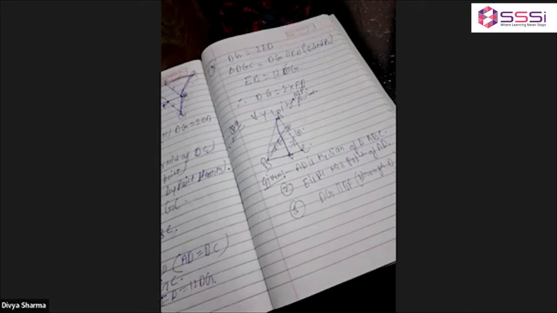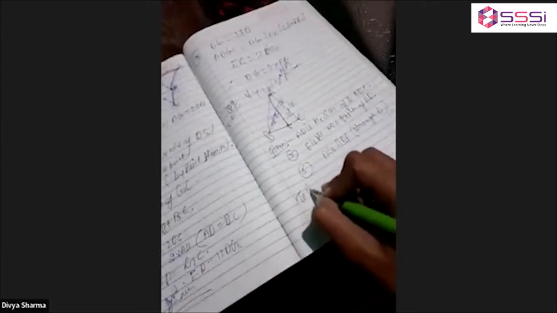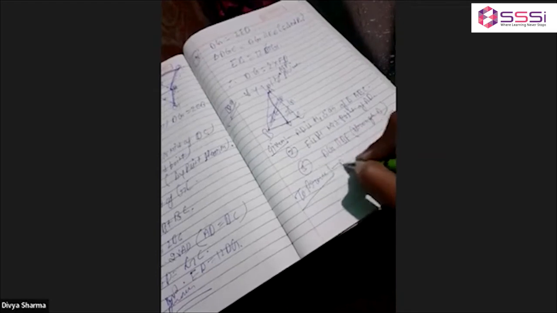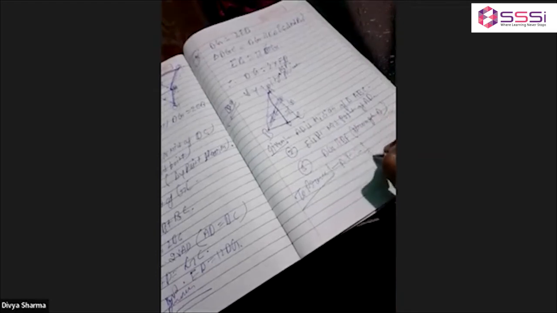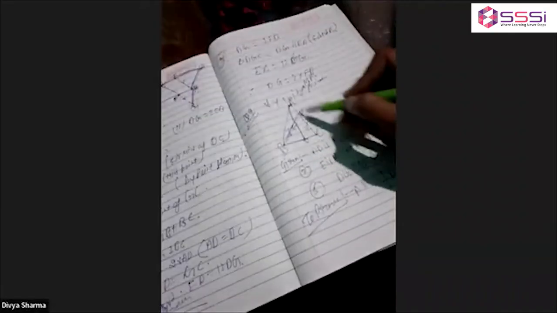So we have to prove AF is 1/3 of AC. This line AF is 1/3 of AC.